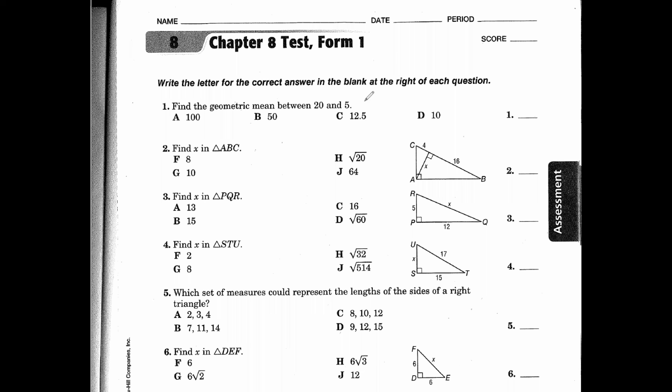All right, so number 1, find the geometric mean between 2 and 5. So if we're doing geometric mean, we are taking the square root of the product of 2 numbers. So we are doing the square root of 20 times 5. And 20 times 5 gives us, what was it? 100. Square root of 100 then is 10. So our answer there was D.